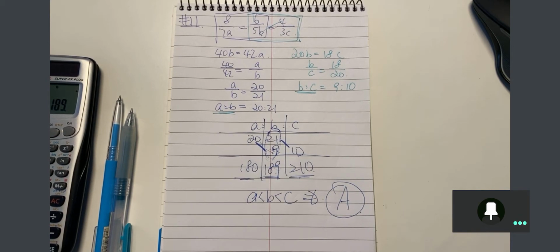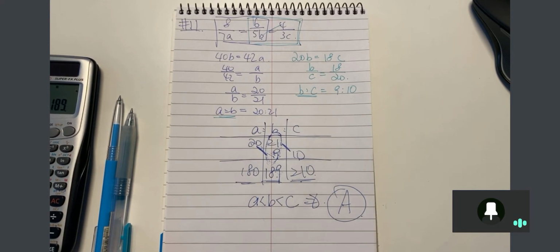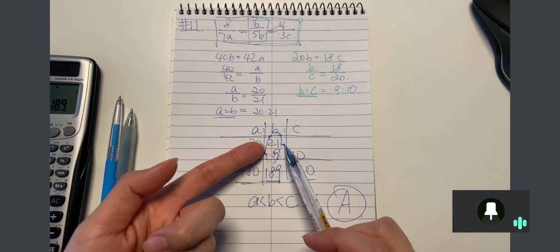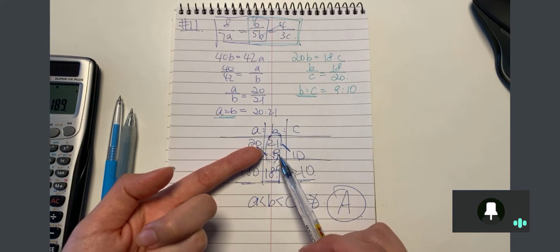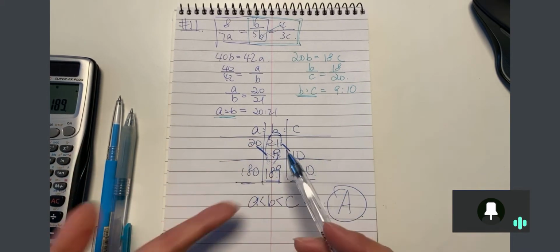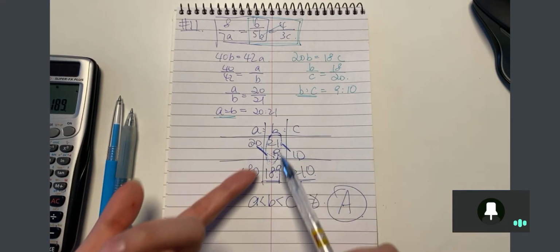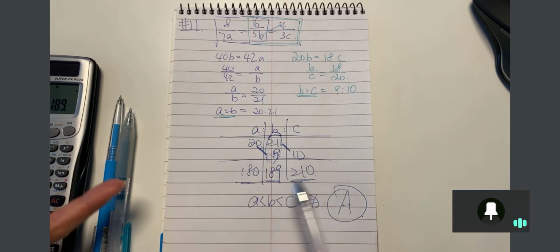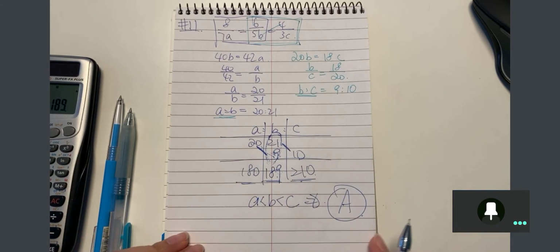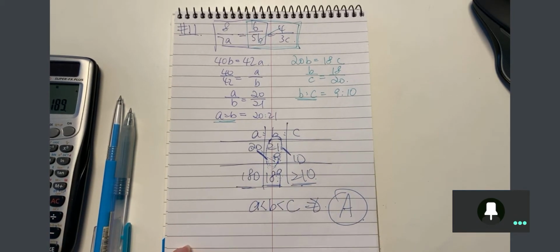Any more questions? Actually, if you want the numbers to be smaller, you can find the LCM between 21 and 9. Then the numbers will be smaller. But I don't, because I can just use a calculator. No matter how big the numbers are, I can compare. So I just do not use LCM.